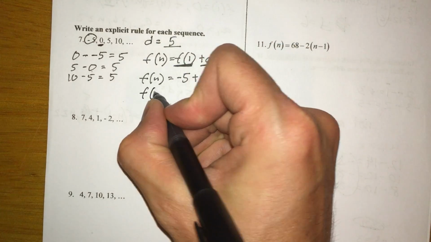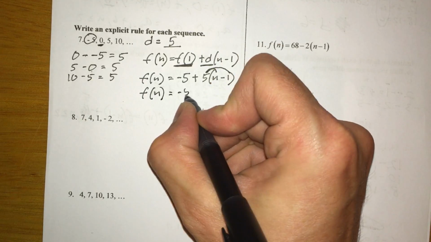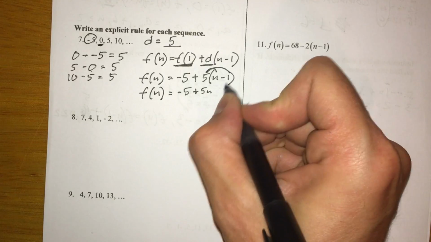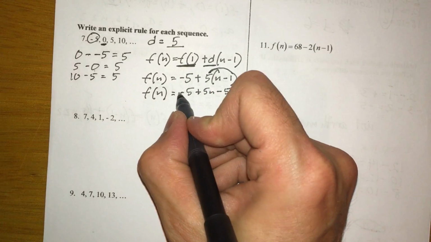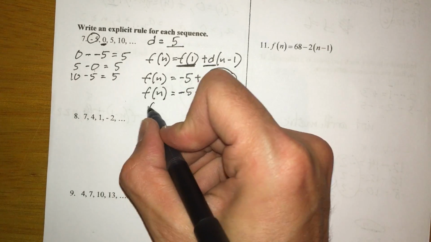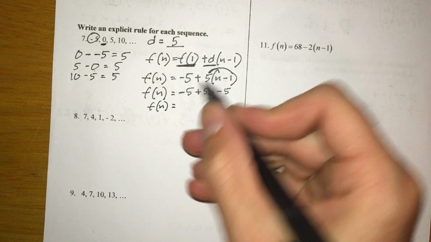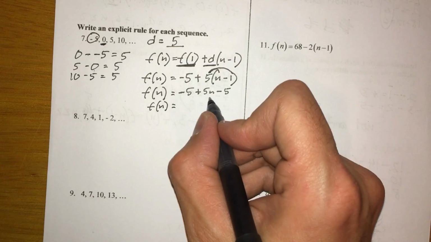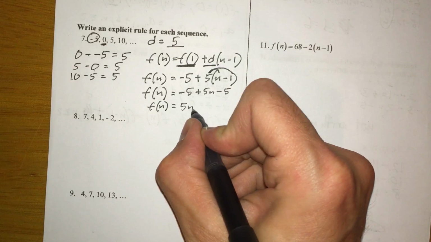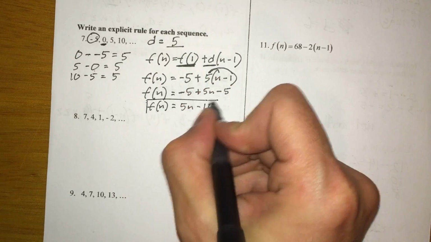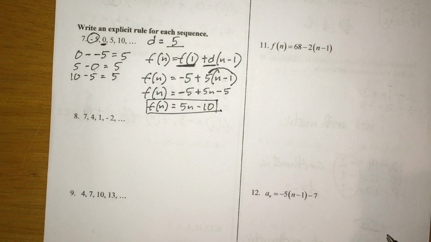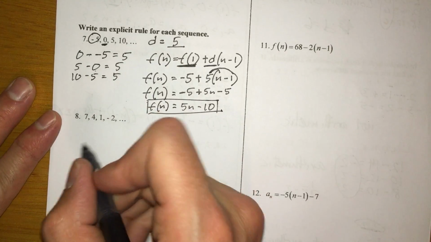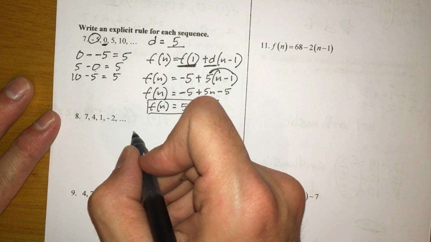So we've got f of n equals -5 plus 5 times n is 5n. 5 times -1 is -5. And you're going to combine like terms. And like terms are things that have either the same letter or no letter and the same exponent next to them. And so you have 5n minus 10. Done. Okay? So your next one, let's do subscript notation just so we get a subscript notation in there.